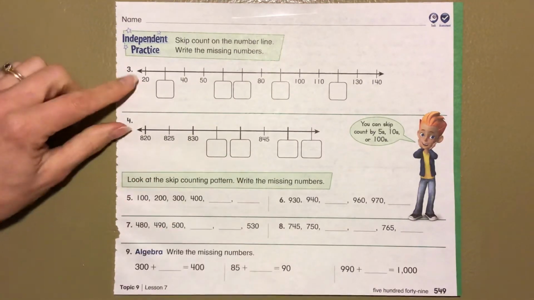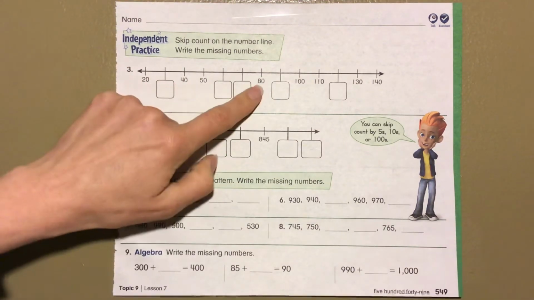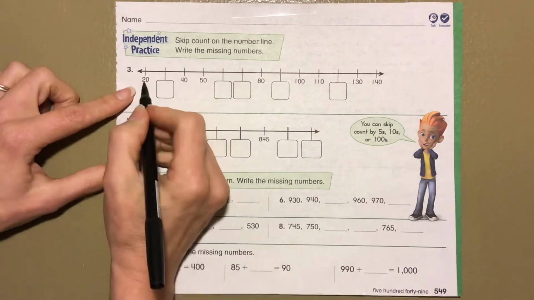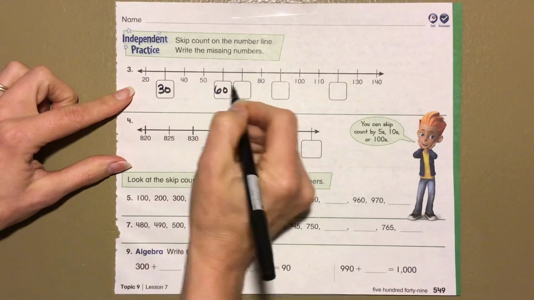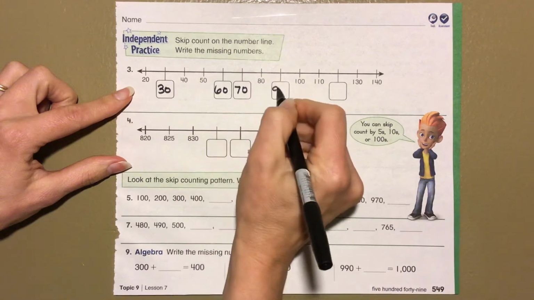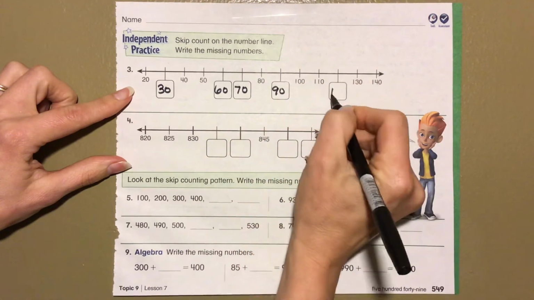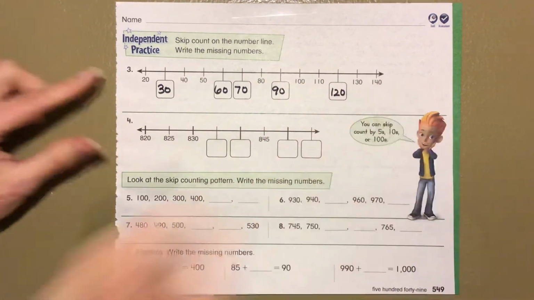So let's see, 20, I see 40, 50. It looks like we're counting in groups of 10. So 20, 30, 40, 50, 60, 70, 80, 90, 100, 110, 120, 130, 140.